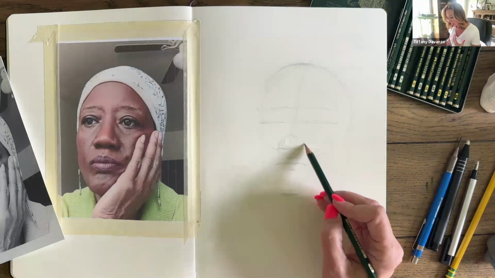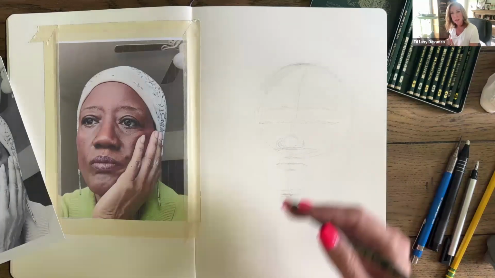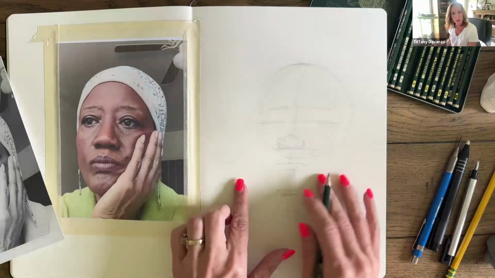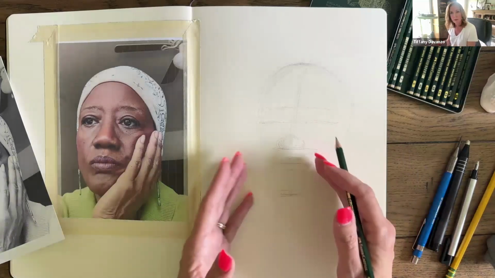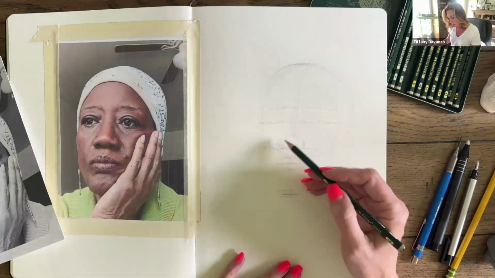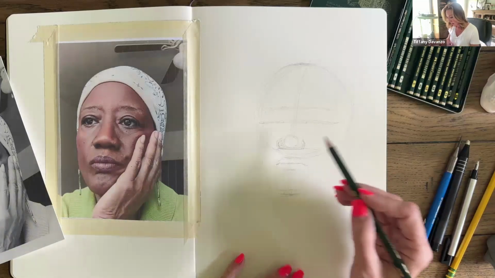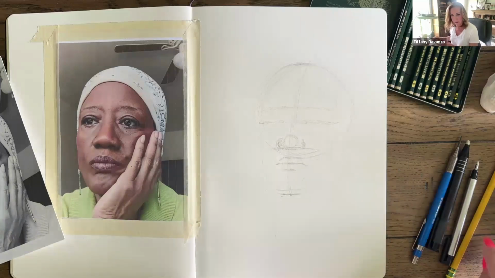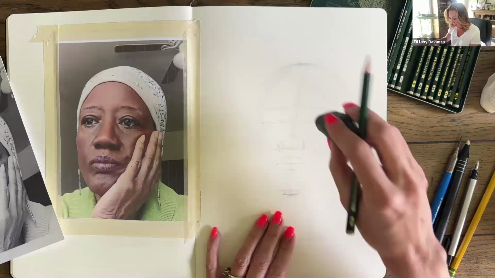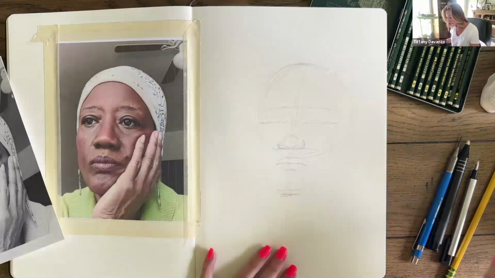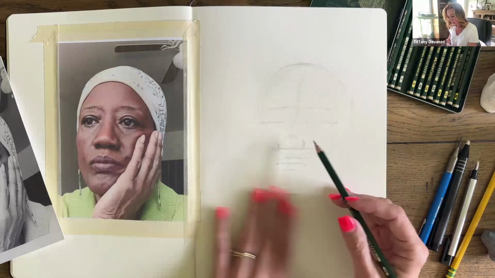Again, I'm just trying to keep it nice and light at this point because we might need to change the size of the nose. Once we get to drawing her lips in more detail, we might think, oh, we've made the nose too big, or we haven't made the lips the right size. So we're going to be really loose and forgiving of ourselves right now. If you go too dark too early on, it's harder to erase. So like I say, I just adjusted that one nostril a bit.